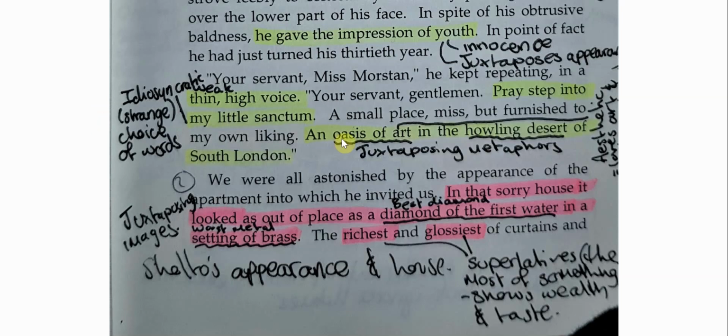And now here's another nice juxtaposition, that he describes his flat as an oasis of art in the howling desert of South London. So, an oasis, a place that offers travellers in deserts respite and refuge and protection and water and all the things that they need.